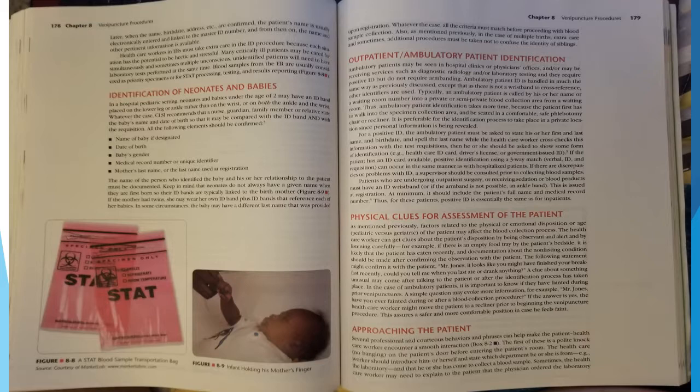Physical clues for assessment of the patient. As mentioned previously, factors related to physical or emotional disposition or age, pediatric versus geriatric, of the patient may affect the blood collection process. The healthcare worker can get clues about the patient's disposition by being observant and alert and by listening carefully. For example, if there is an empty food tray by the patient's bedside, it is likely that the patient has eaten recently, and documentation about the non-fasting condition should be made after confirming the observation with the patient.